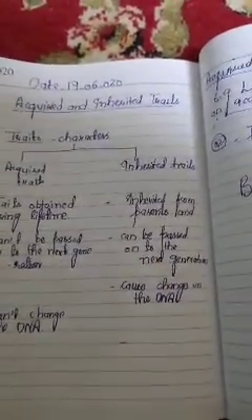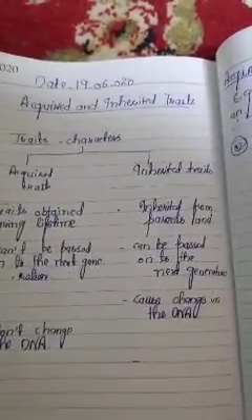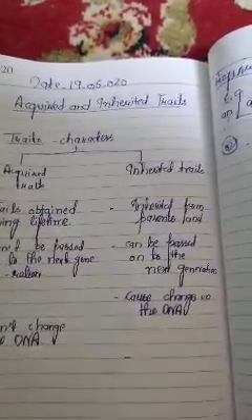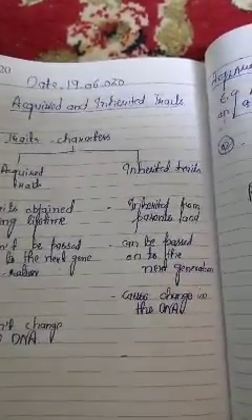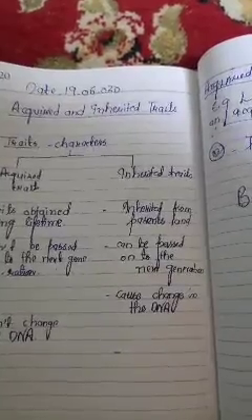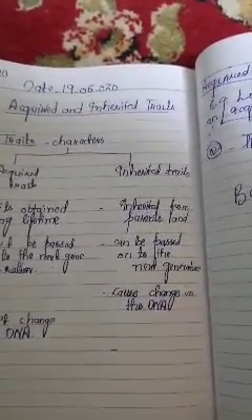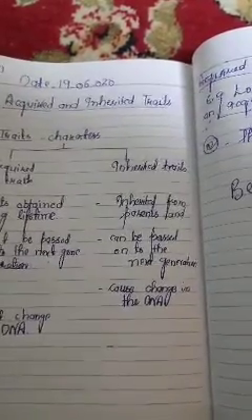What are inherited traits? An inherited trait or characteristic of an organism is caused by a change in its DNA, or we can say in a gene. Inherited traits are passed from parents to offsprings because they have produced a change in the DNA of an organism.